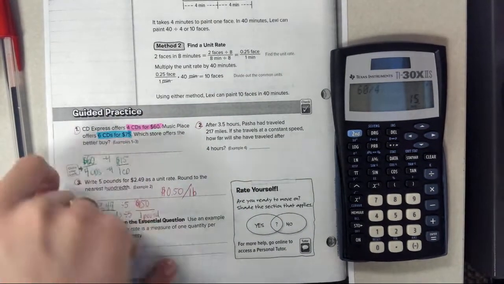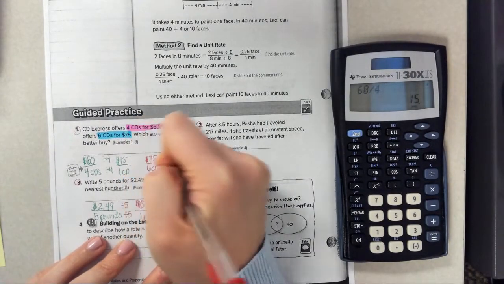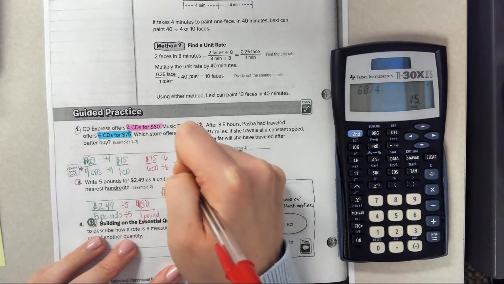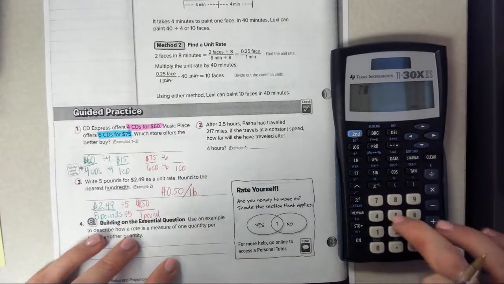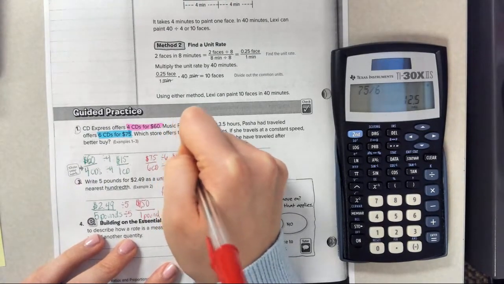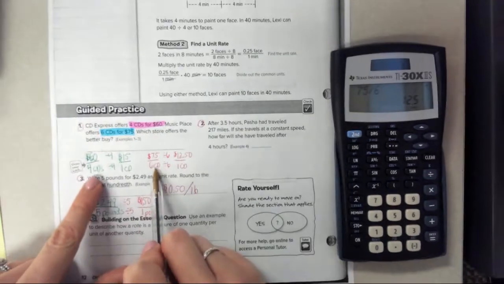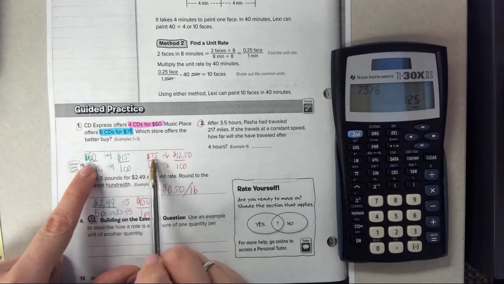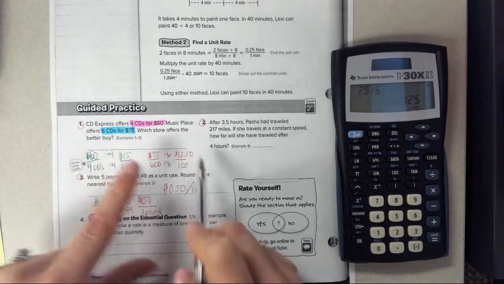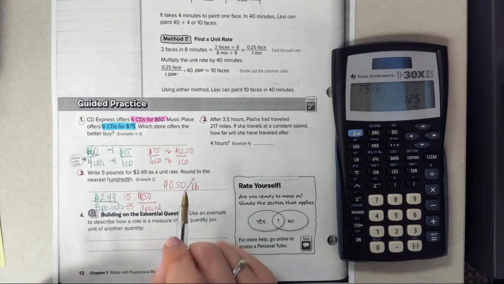For the other one, it was $75 for 6 CDs. So you would divide by 6, and in that case, each CD is going to end up being $12.50. So you can see in this case, here it might look like, oh, $60 is cheaper than $75, but for each CD in this set you're paying $15, and each CD in this set you're paying $12.50. So the second store has the better buy.